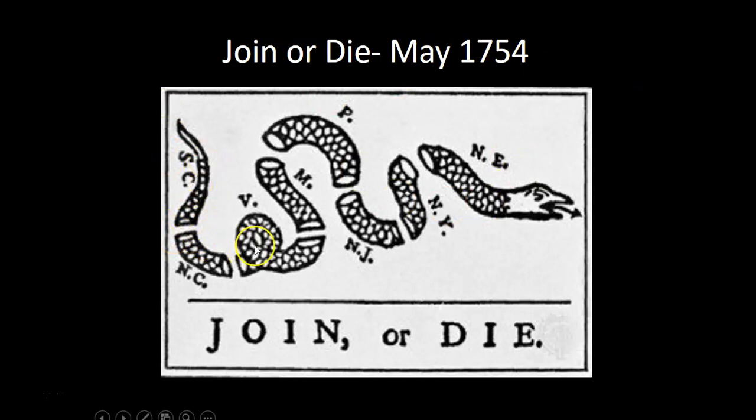So this Join or Die picture gets associated with the revolution and will be revived during the revolutionary years, but it originates 20 years before the revolution even begins. So the idea of unifying and having a solid and common purpose is not a new idea by the time the revolution starts. It was already something that had been explored before or during the early stages of the French and Indian War.